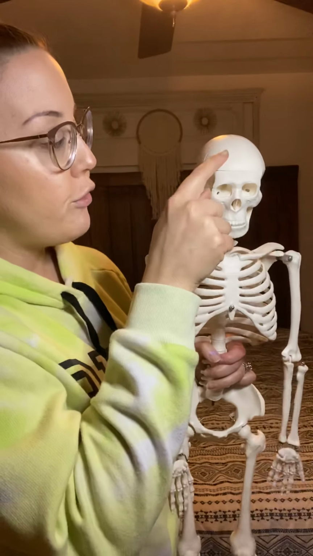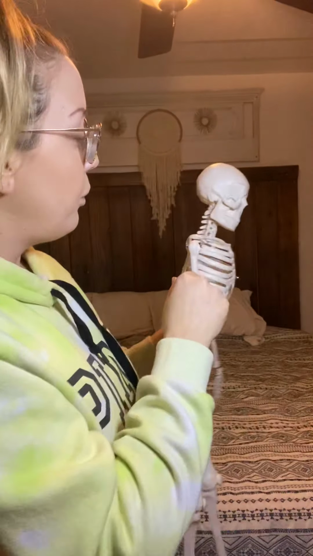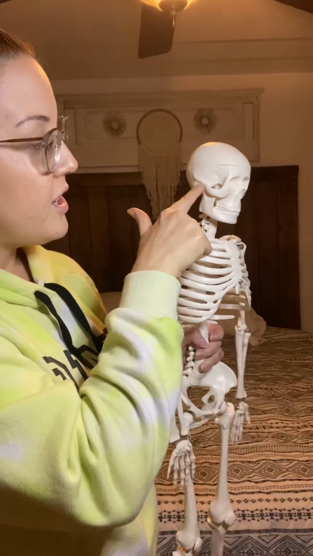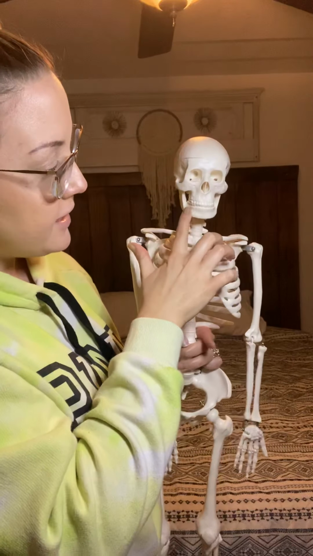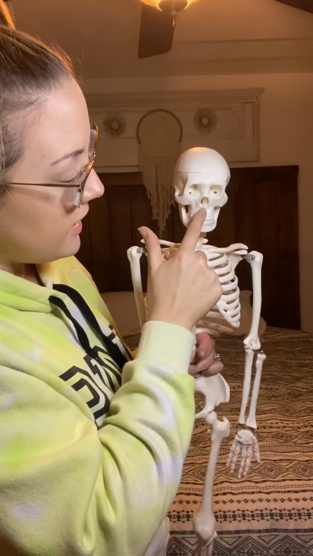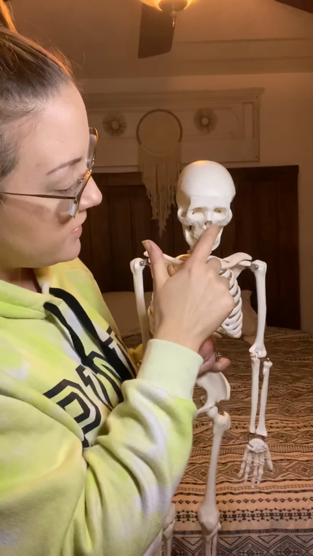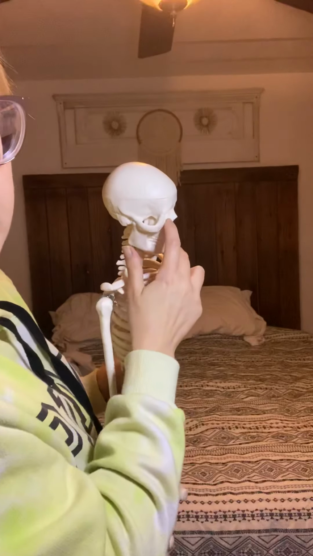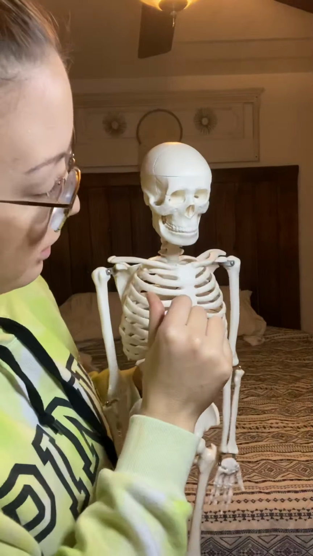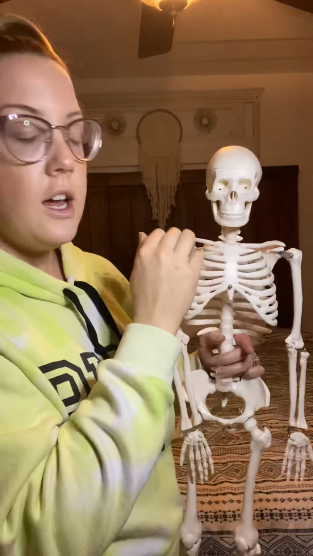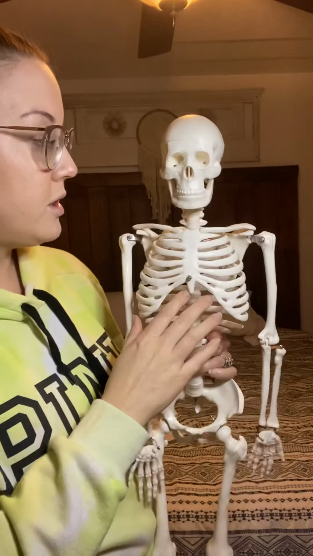So here you're going to have the frontal, then the parietal, then the occipital. We have the temporal, the zygomatic, and the sphenoid. We have the mandible, the maxilla. This is the vomer. We have the nasal bones, the lacrimal bones. I hope that you can see. The lacrimal back here, you're going to have the ethmoid, and then that should complete the upper cranial facial bones.